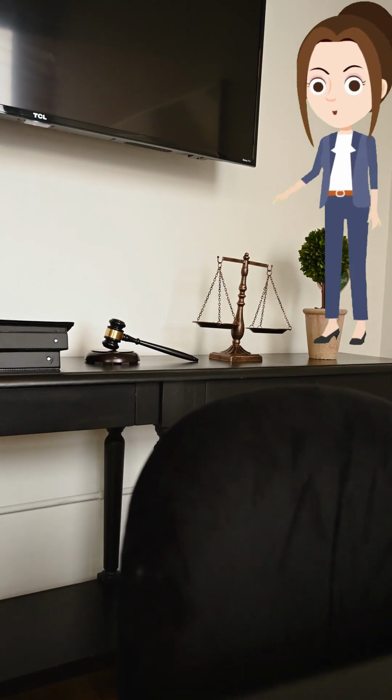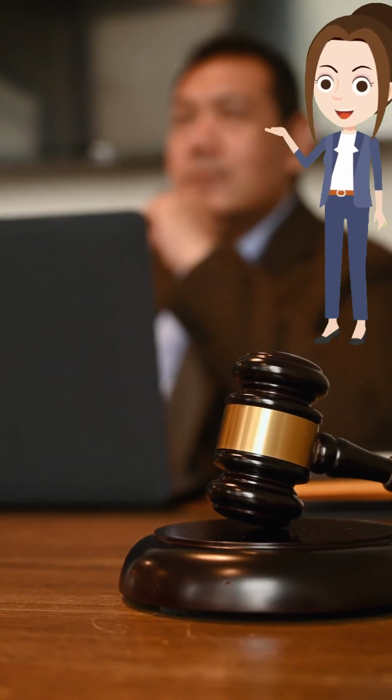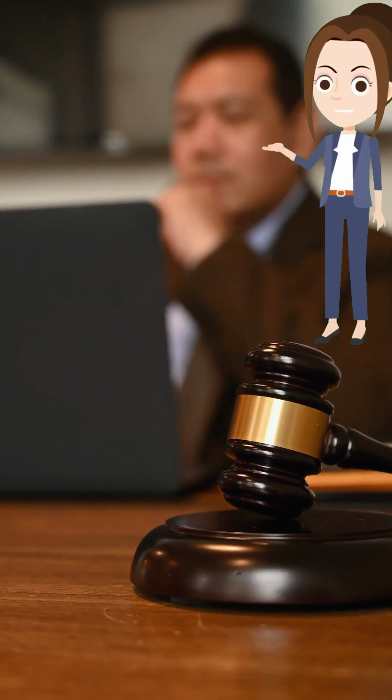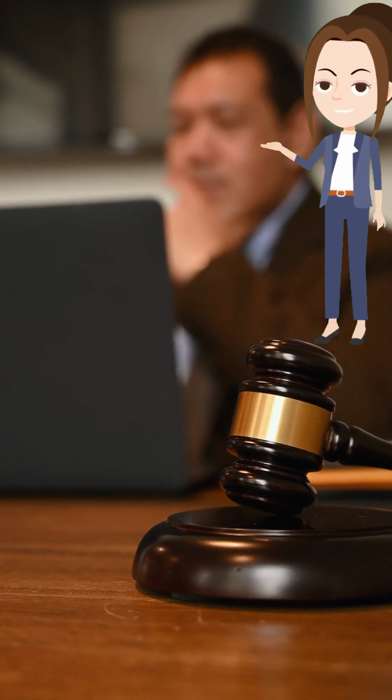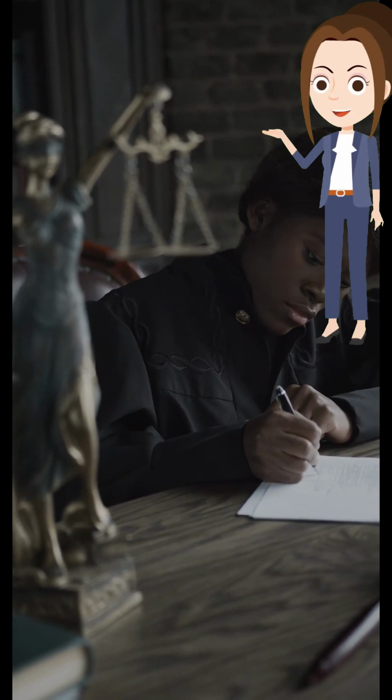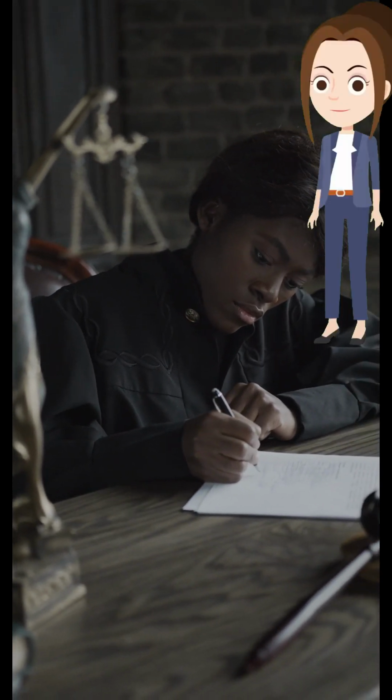Mistake is of two types. First, mistake of fact, which means a person is mistaken about a fact, but not about the law. Mistake of fact can be an excuse under the law of tort for escaping from liability, but it is not an excuse under the criminal laws.